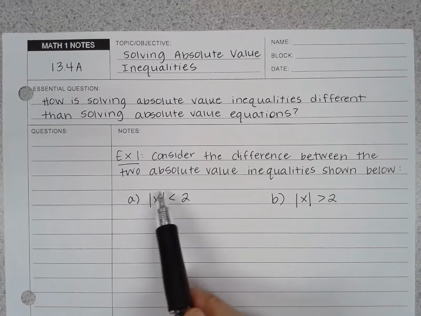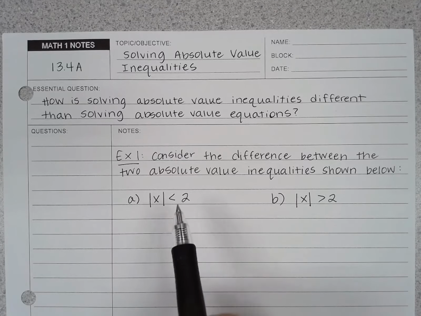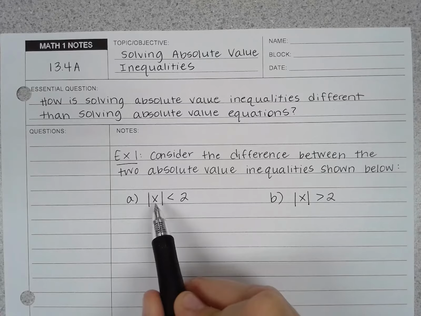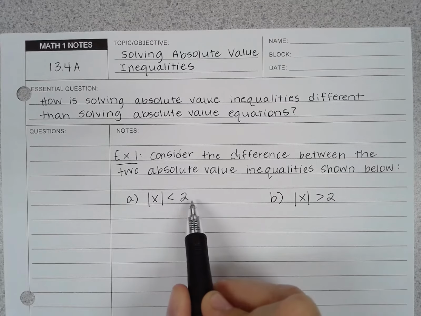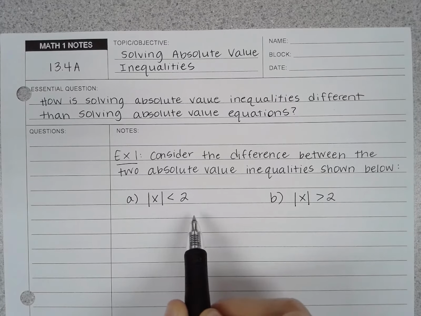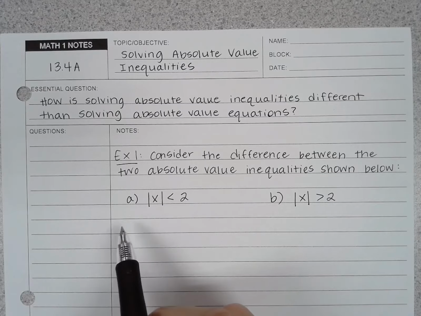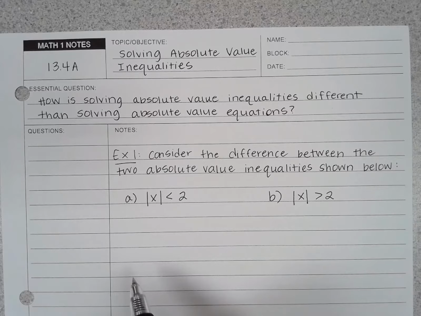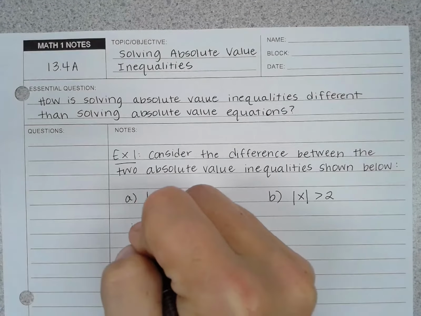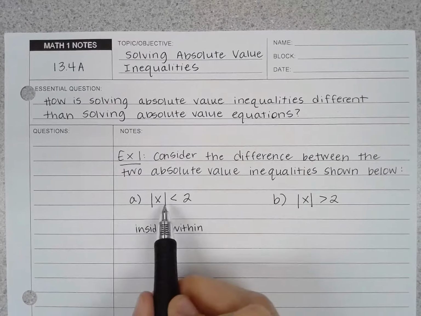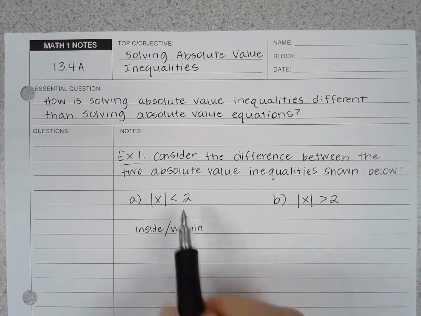Remember that absolute value means the distance that the number is away from 0. So if the absolute value of x is less than 2, that means that the distance that the number is away from 0 is less than 2. It can only be up to 2 or just less than 2 above 0, but it can also be just less than -2 down from 0. So whenever you see this symbol, you're going to think of either the word inside or the word within. They're similar in this case. It means that the number has to be inside or within 2 away from 0.